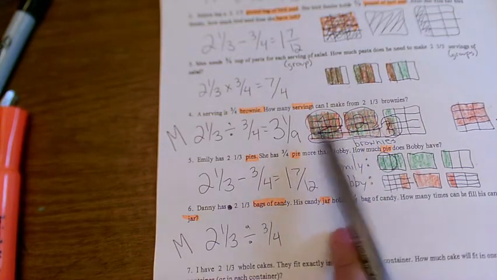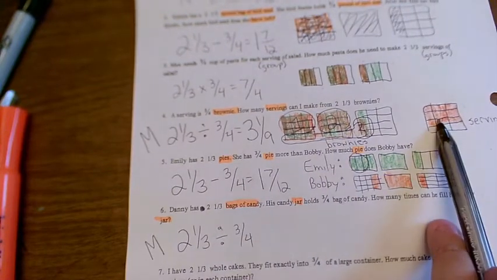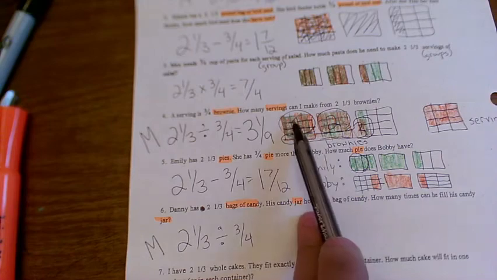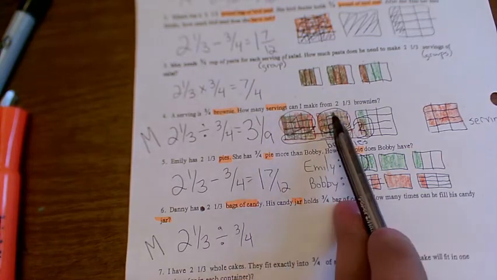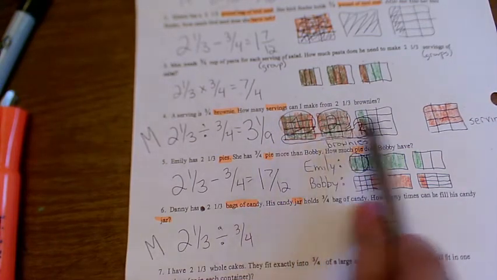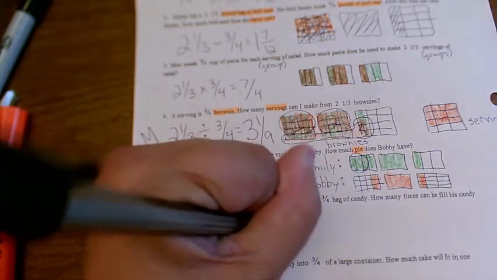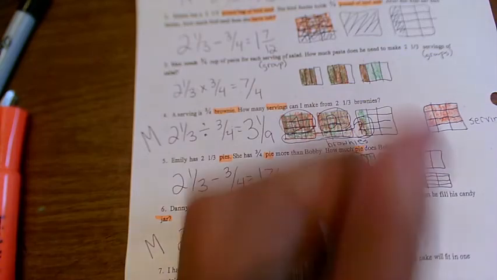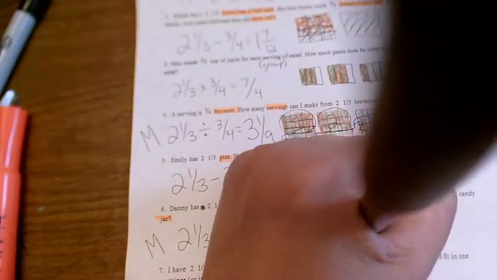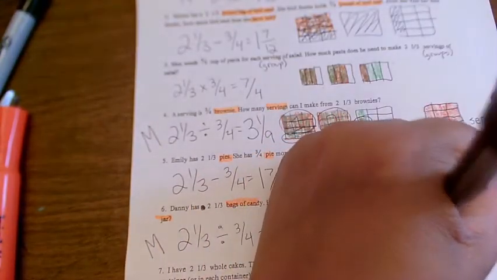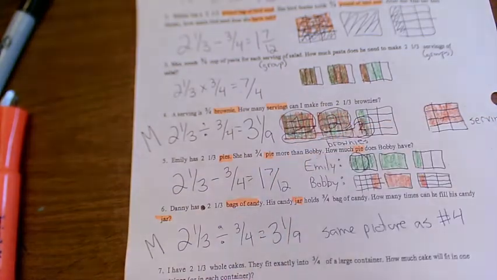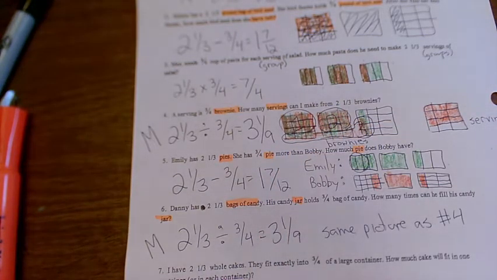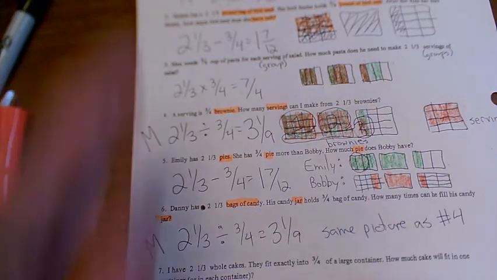So you would start by drawing 2 1/3, and then you would figure out how big 3/4 is. So that's the jar. So then here's one group of 3/4, here's a second group of 3/4, here's a third group of 3/4. So I am not going to redraw that because it's already drawn up here. So I'm just going to write same picture as number 4. So I hope that's okay with you and you understand why I am doing that, since they are both the same. Save a little time.